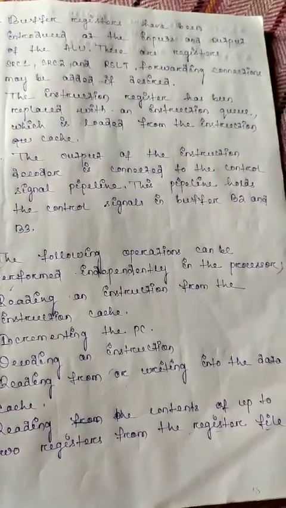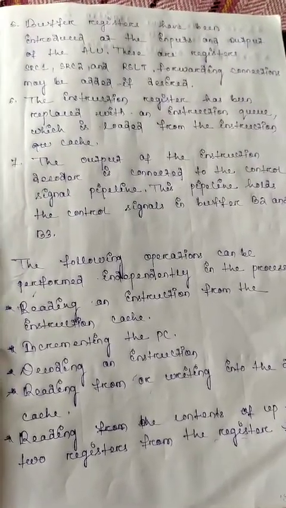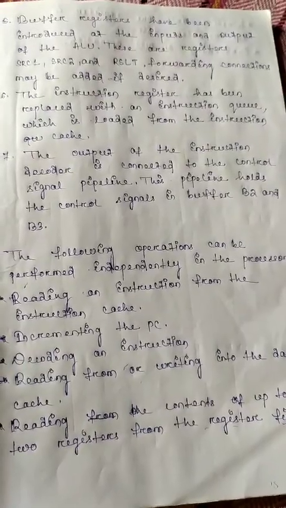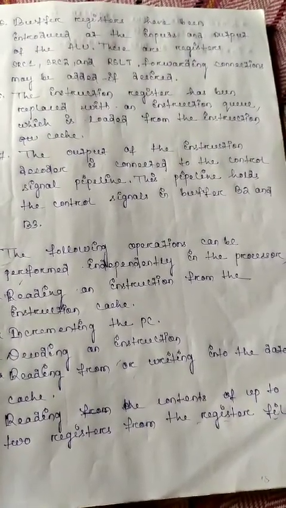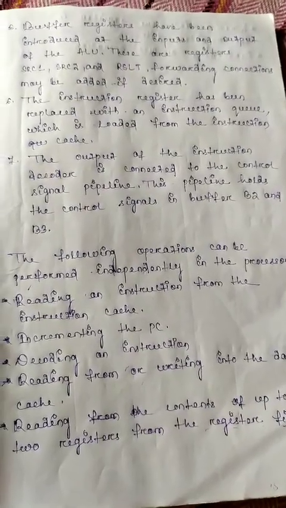So this is all about data path and control considerations. How the data path is changed and modified is shown in the previous picture. This is all for today's lecture. Thank you.